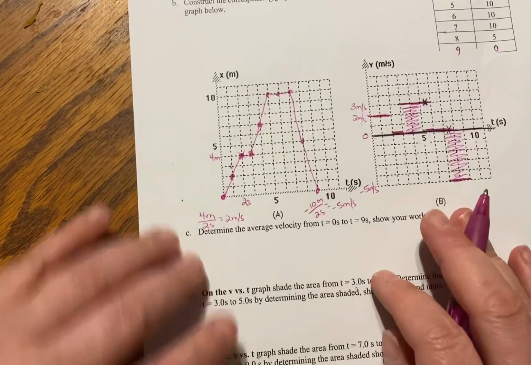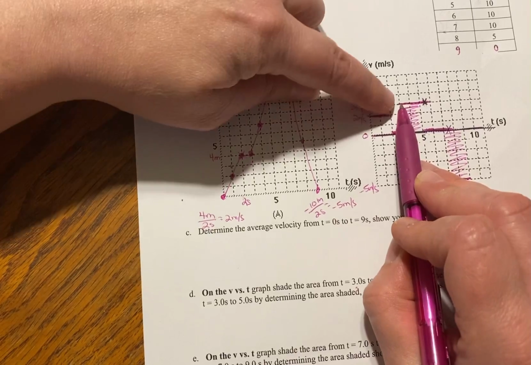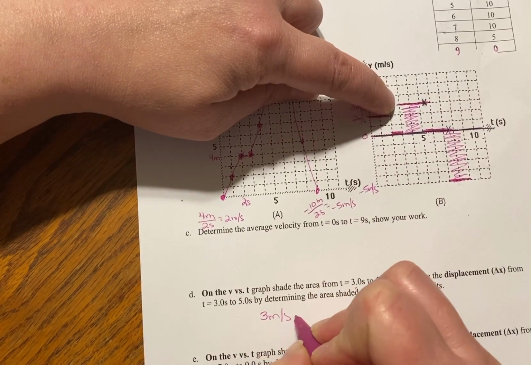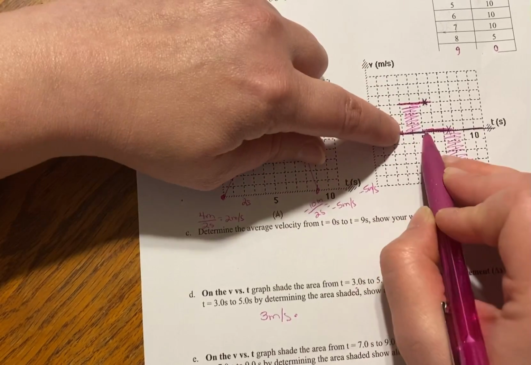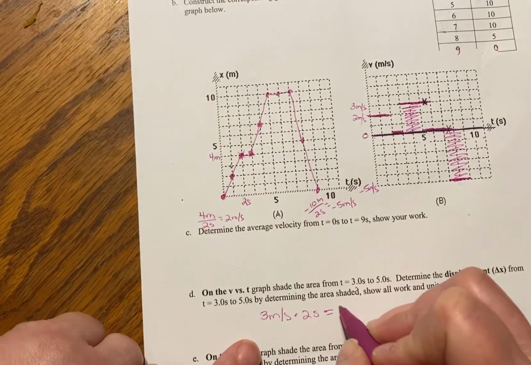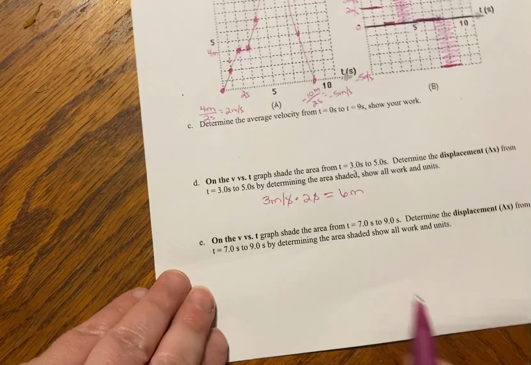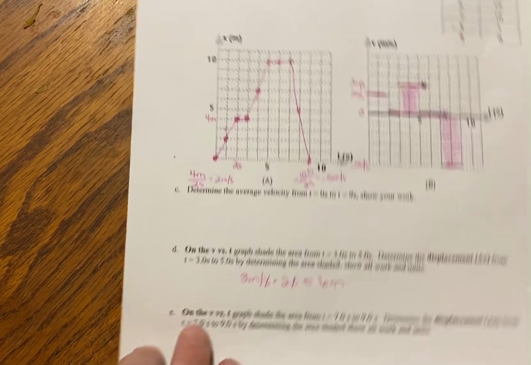When you're calculating the area, I want you to keep your labels with it. So this one's going to be 3 meters per second for the height. You're going to multiply by 2 seconds because it went from 3 to 5, so that's 2 seconds. So you're going to end up with 6 meters because our seconds cancels. Go ahead and do the same thing for this one, but for these 2 seconds of time.